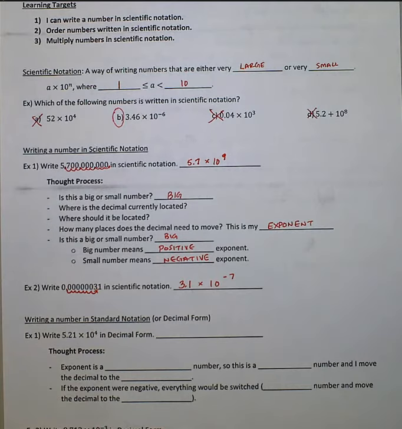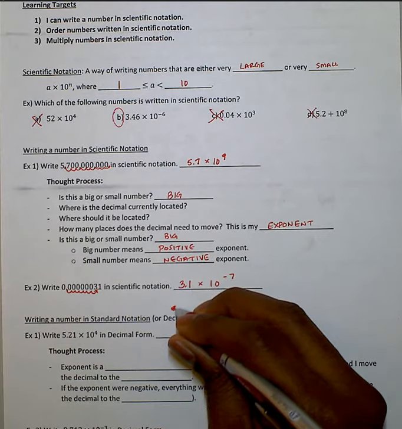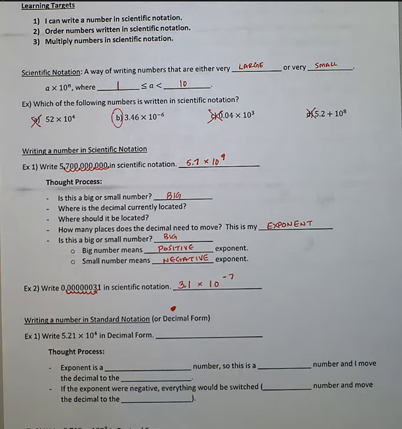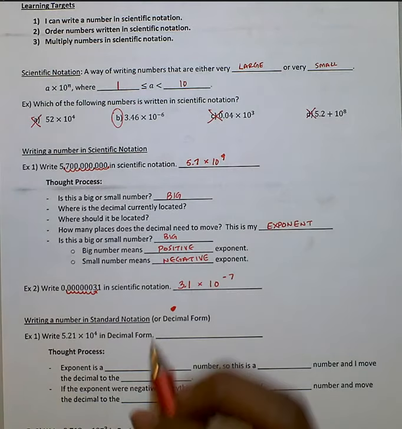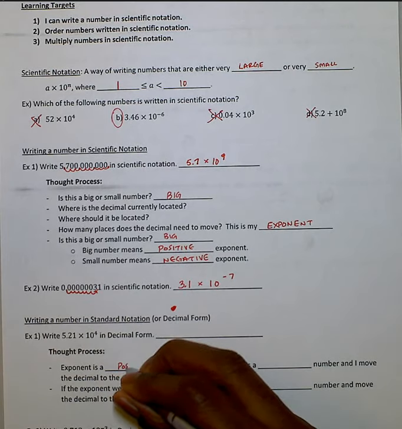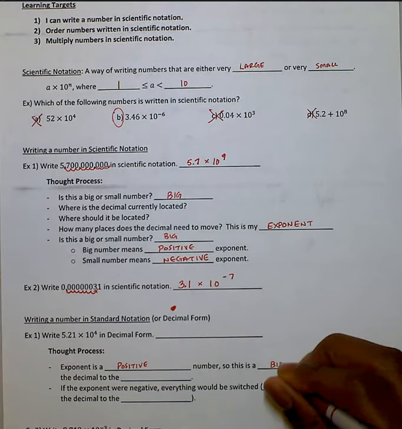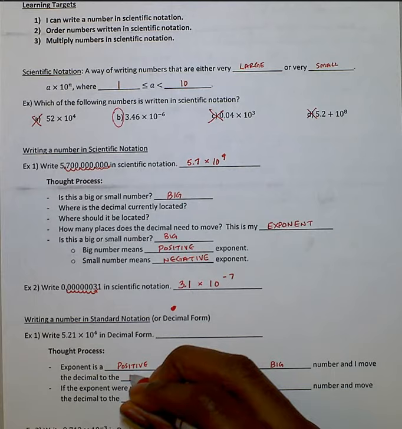Standard notation or decimal form, either way, you should be able to recognize both of those terms. Example 1 says write 5.21 times 10 to the 4th in decimal form. So the exponent is a positive number. So this is a big number. And that means I'm going to move the decimal to the right. So I'm going to move this to the right 4 times.